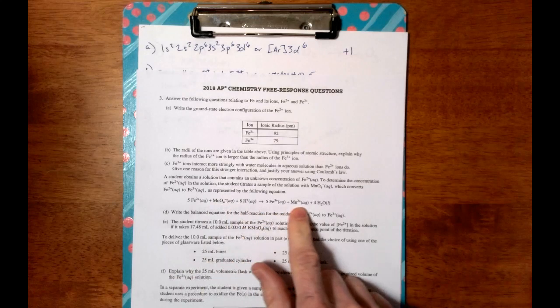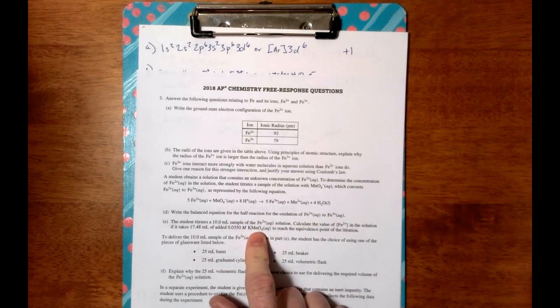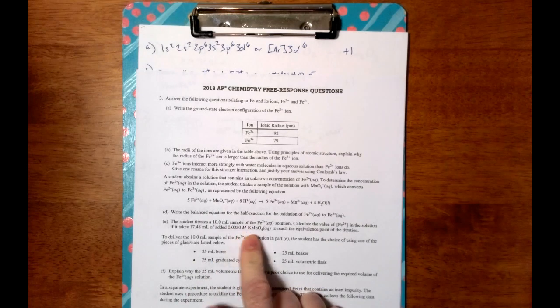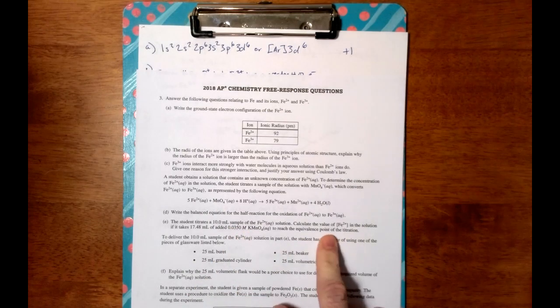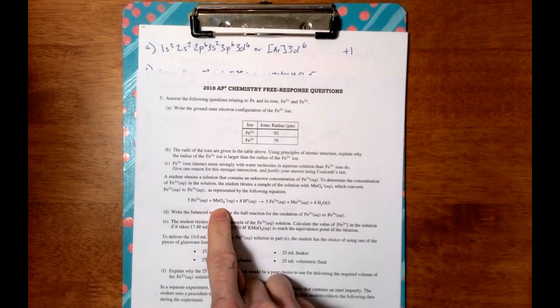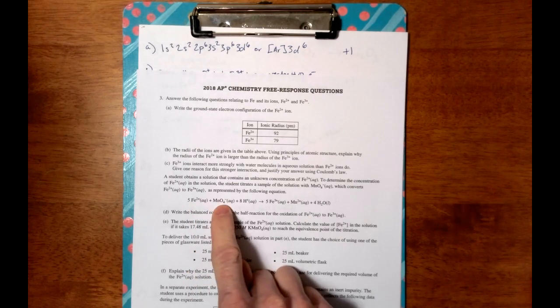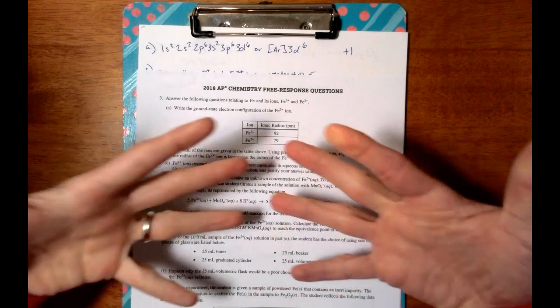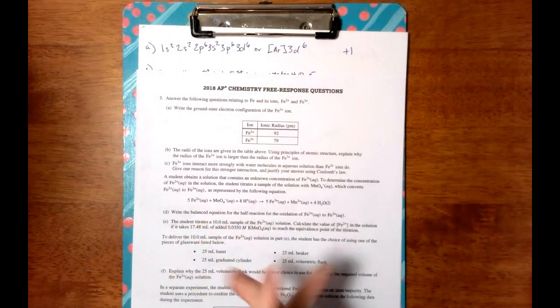That's why we do not see it here. That doesn't really matter. Just this molarity is 0.0350. So to reach the equivalence point, we remember what that means. At the equivalence point, the moles of the Fe2+ and the moles of the MnO4- are present in the correct combination so that they completely react with each other.